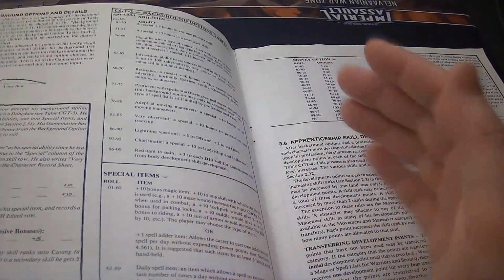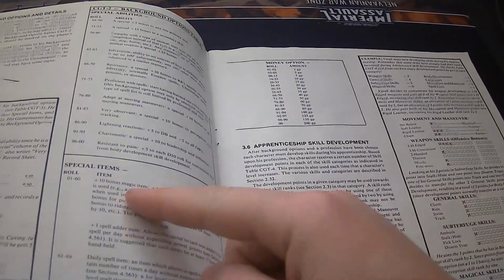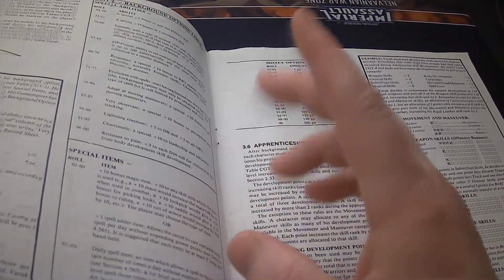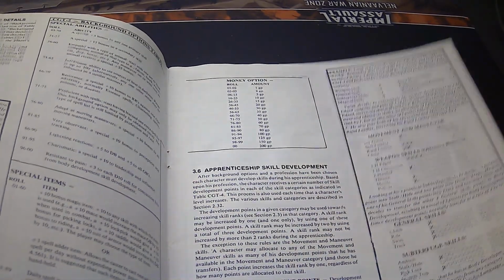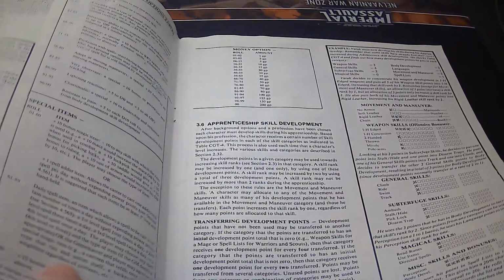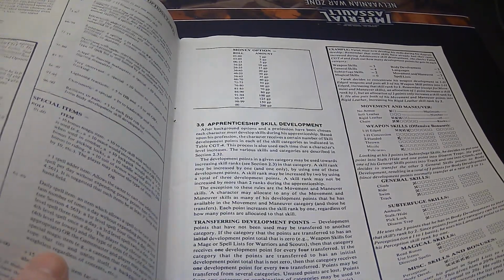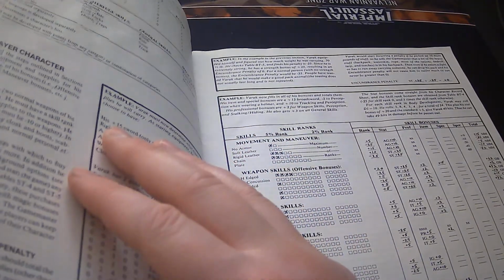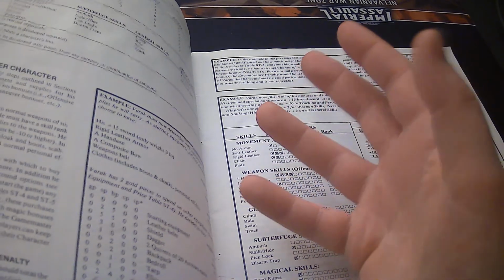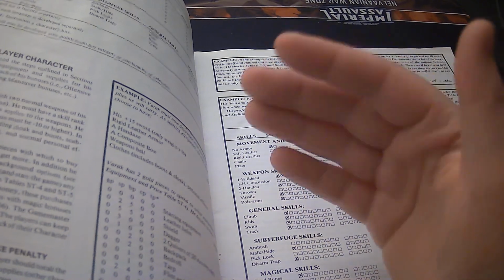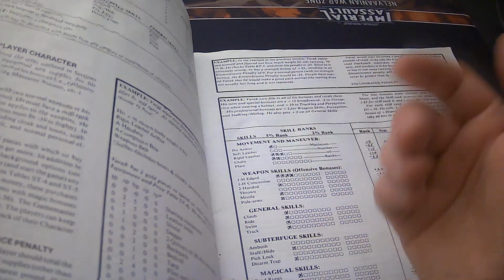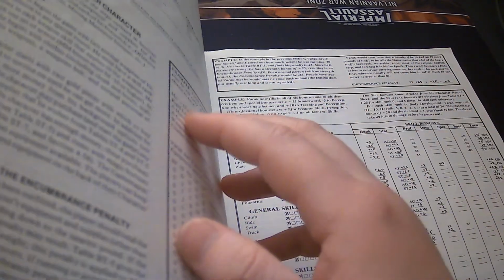Okay. Background options and details. Special items. That's pretty cool. Background options table. There's a lot of character customization in this. And by customization, I mean variation. Development point table. This game was pretty avant-garde. Rating the player character, calculating the encumbrance penalty. Once again, that encumbrance will kill you if you are in mud and you fall on your face.